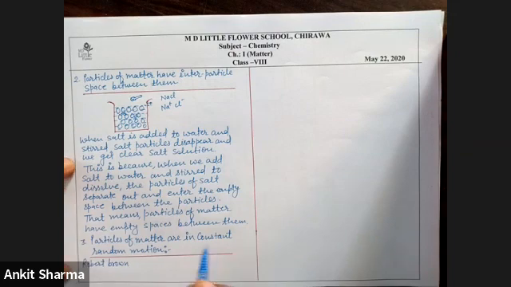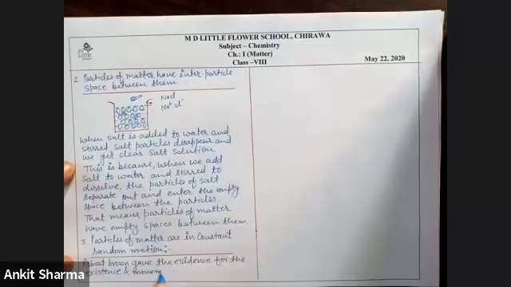Okay, so first Robert Brown gave the evidence for the existence and movement of particles in liquids.